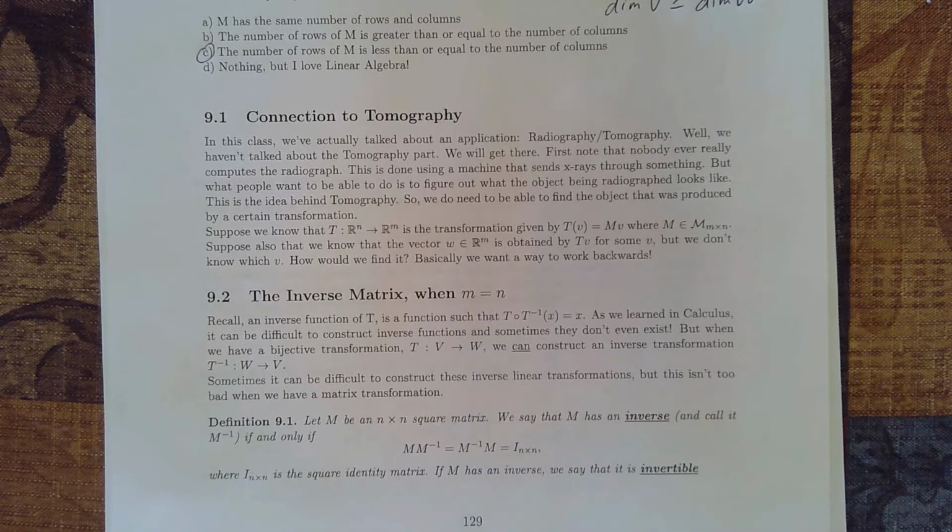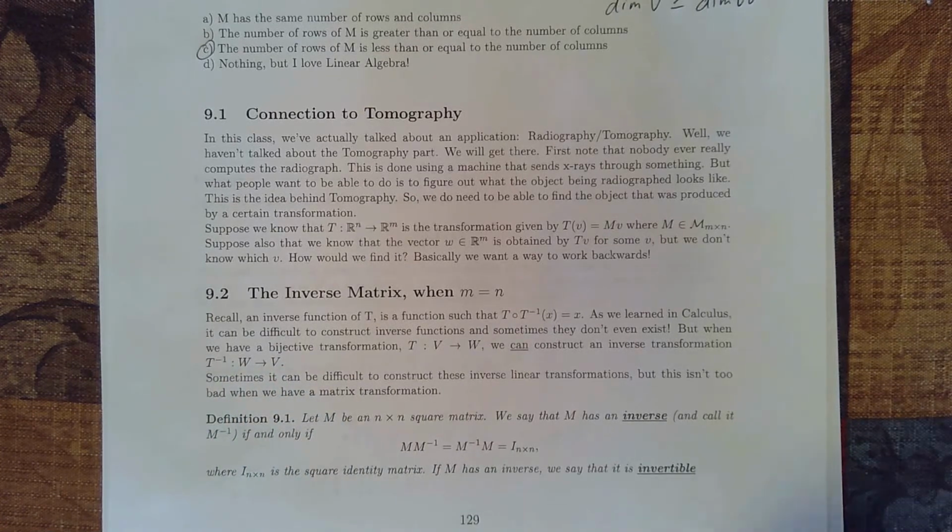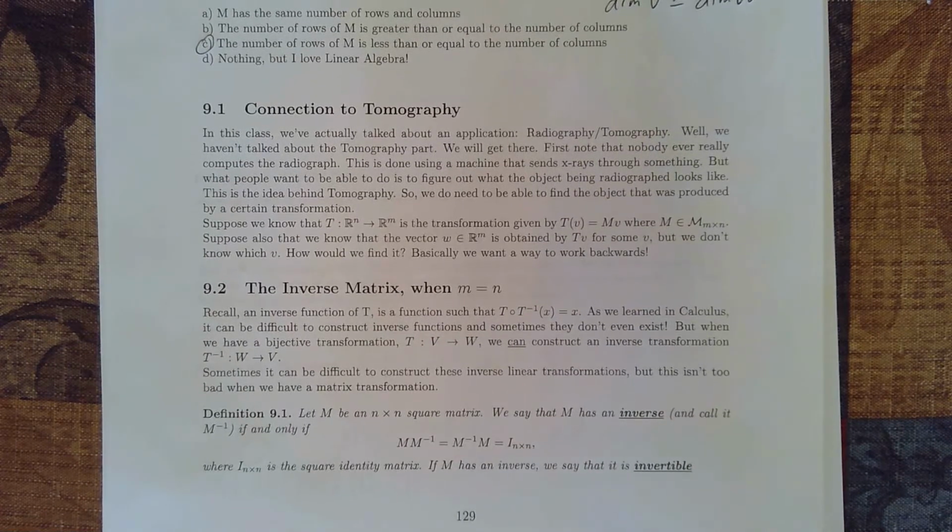So recall that an inverse function for a transformation is one where, when you take the transformation and its inverse with some input, you get back that input. You might have learned this in calculus. However, it can be difficult to construct an inverse function, and sometimes the inverse isn't even going to exist. But when we have a bijective transformation, we can find an inverse transformation that takes our codomain as input and spits out vectors from our original domain. Sometimes it's difficult to construct this inverse linear transformation, but if we have a matrix form of the transformation, it's really not that difficult.